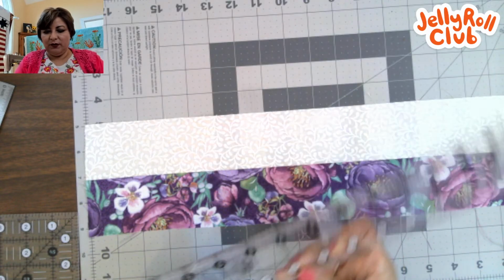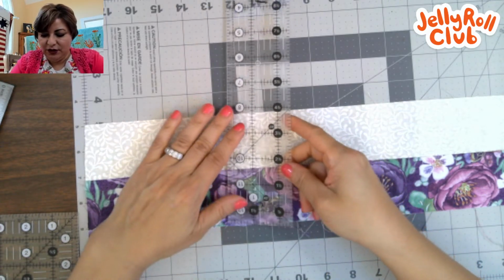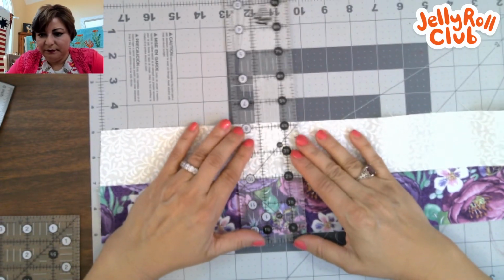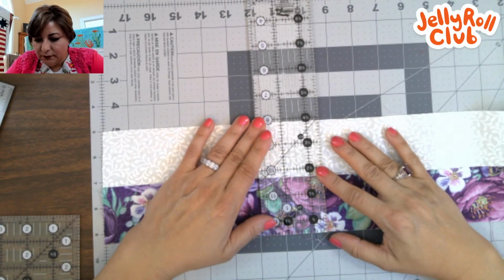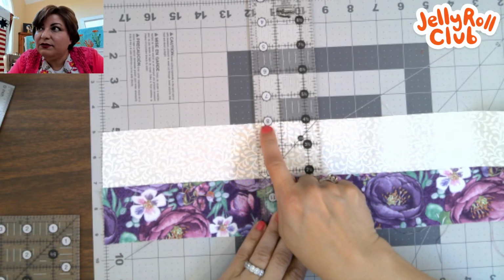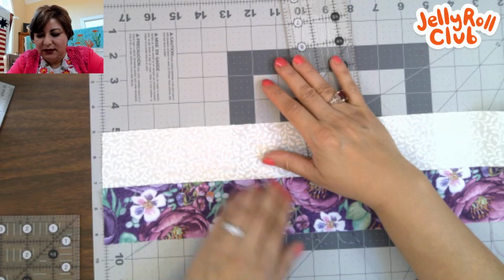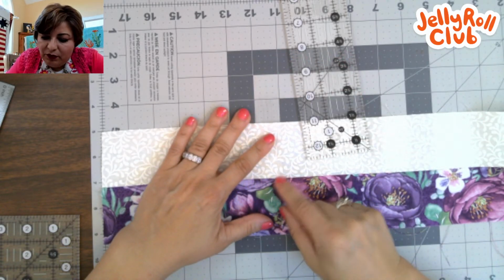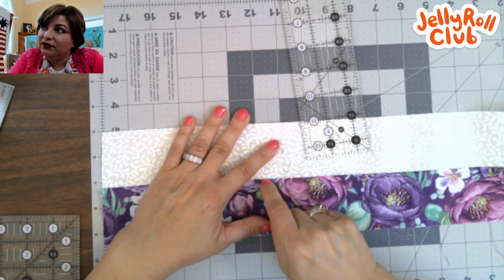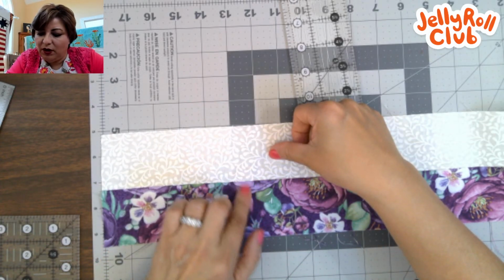And so I'm going to look on my ruler. If I measure from here to here, that should be 4.5 inches. So I'm going to lay it down. And when I measure, I can see that I am just a tiny, tiny bit shy, and that's okay, because that just tells me that I need to check my pressing, and I can see that I have a little bit of a tuck right there.